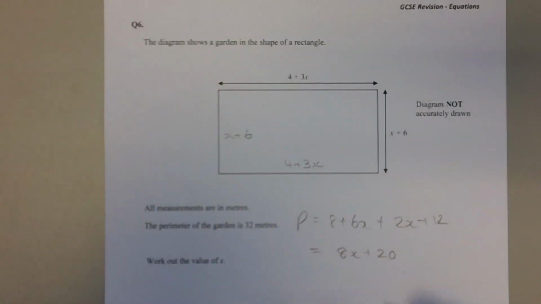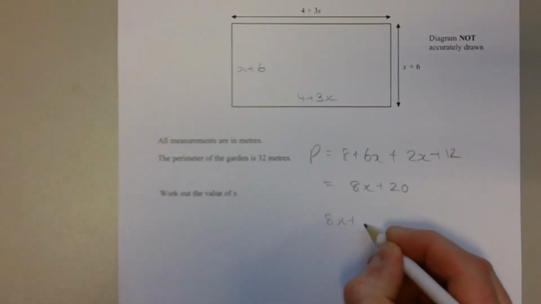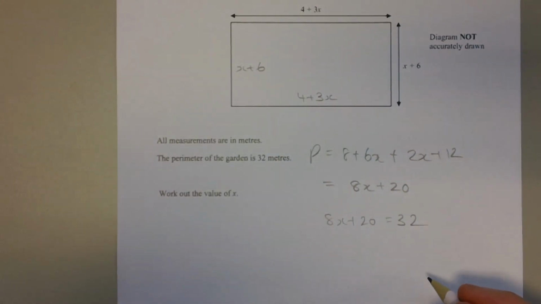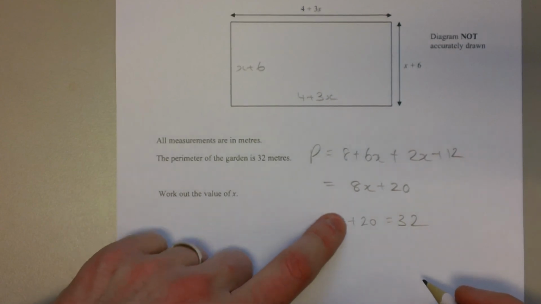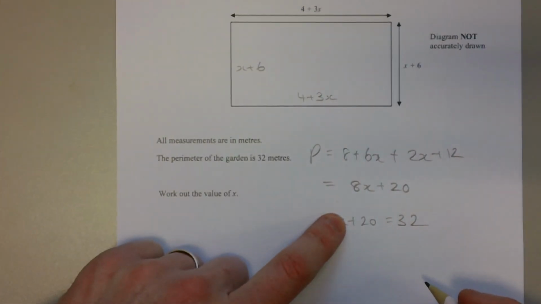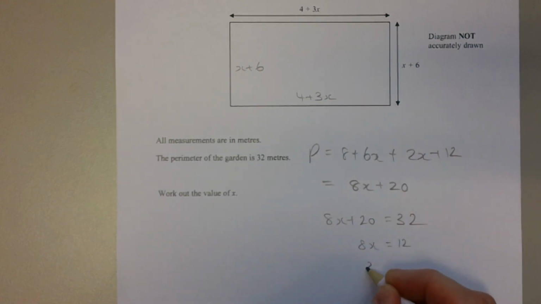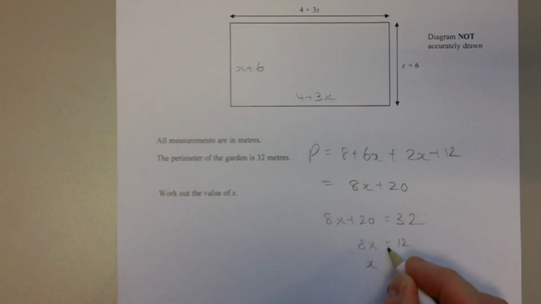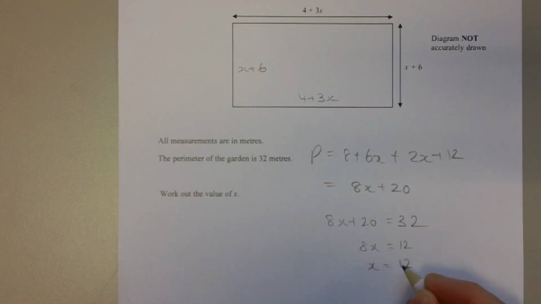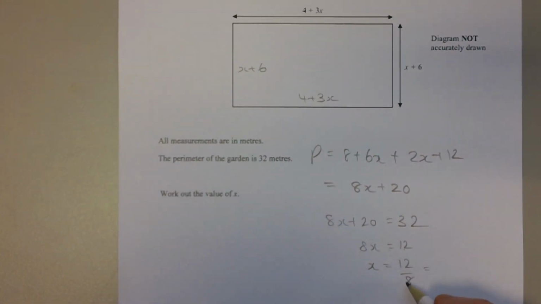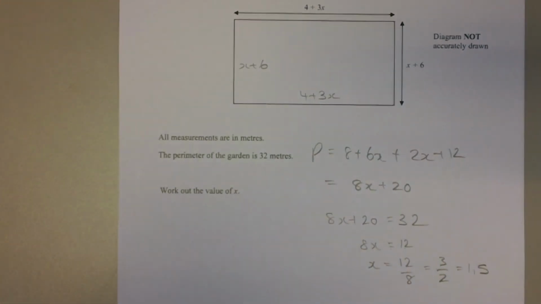We're told that the perimeter is 32, so therefore we can form the equation 8x plus 20 is 32, and we can solve that equation. Something plus 20 is 32. What is it? It's 12, so therefore 8x must be 12, and 8 multiplied by something gives us 12. To find out what x is, we divide the 12 by the 8. It doesn't go in exactly, but if you simplify the fraction by dividing top and bottom by 4, that's the same as 1 1/2.